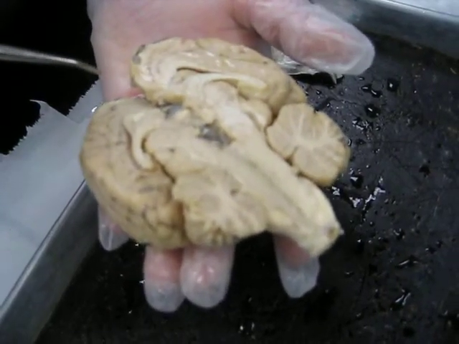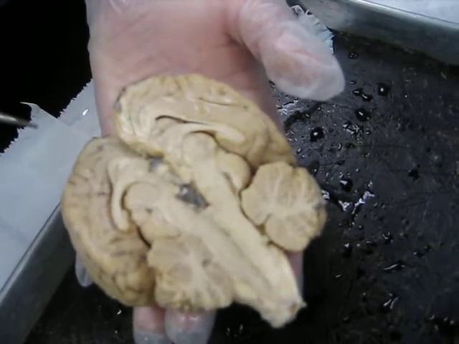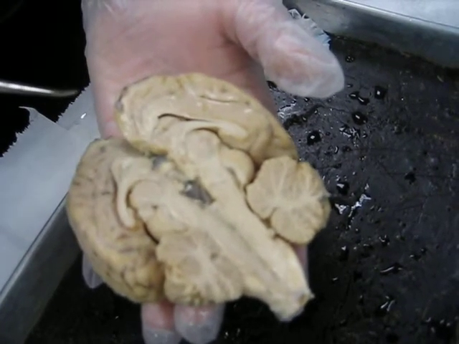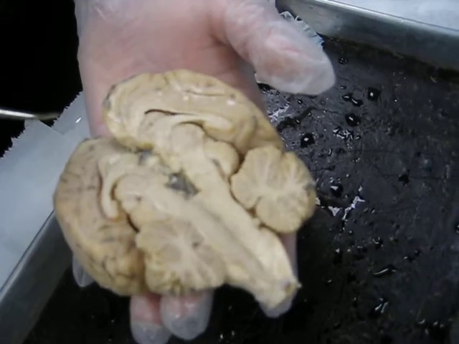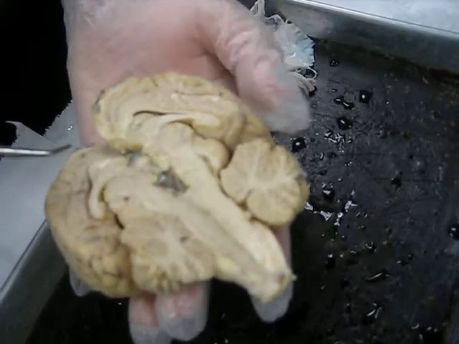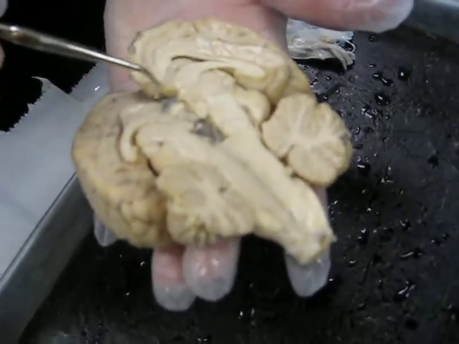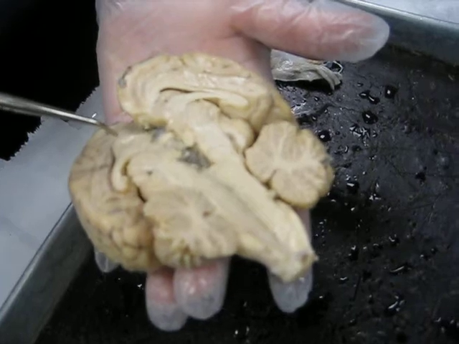I think I'm going to switch this back again. Look at this one, a little better here. Here's the corpus callosum. It's a band of white matter. It's a white matter fiber tract that connects between the two hemispheres. So we can see it on both halves. It just happens to be a little more defined on the one half. That's the corpus callosum.